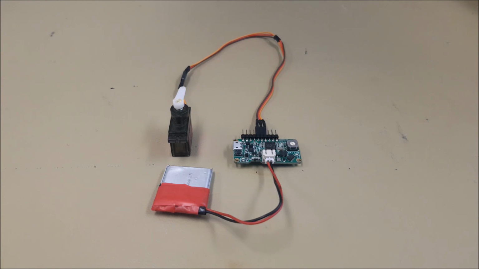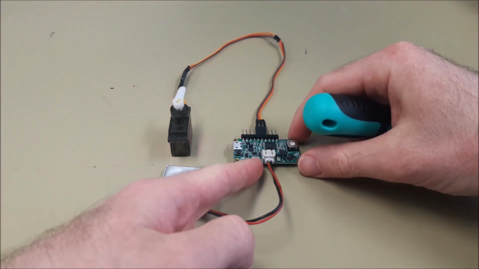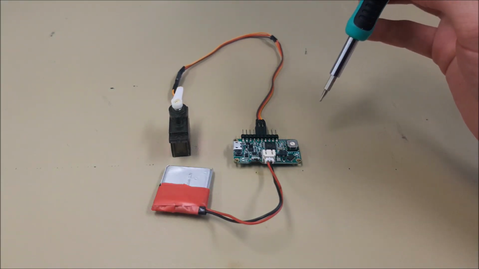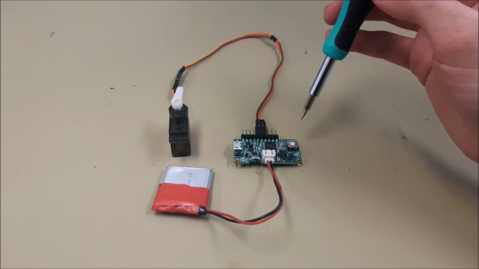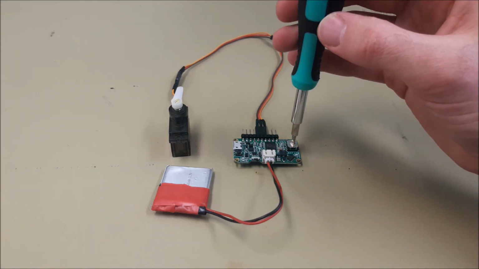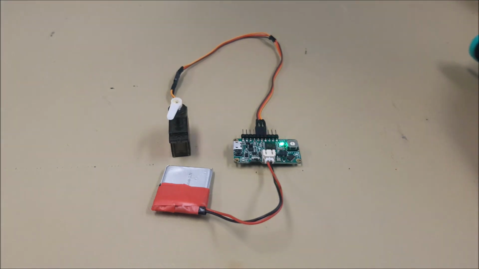I have updated the firmware based on the values that I obtained from the signal generator, so let's test this now. Turning on the power. Okay, now this is the 180 degree position. Now I go to 0 and it goes to 0. So now it rotates 180 degrees.